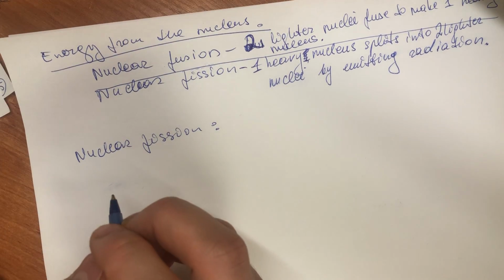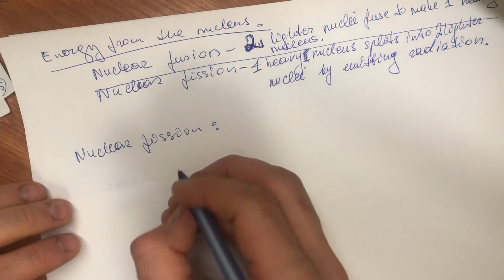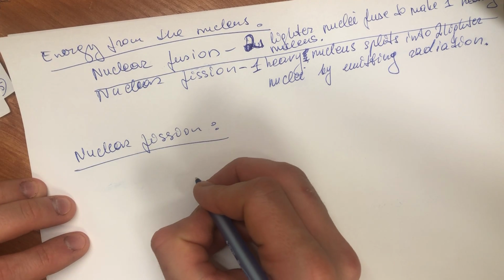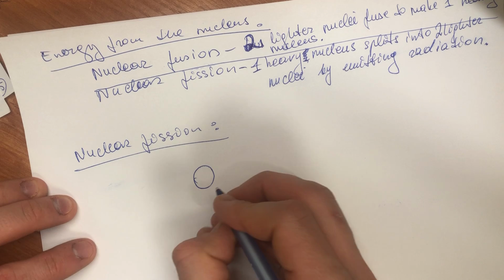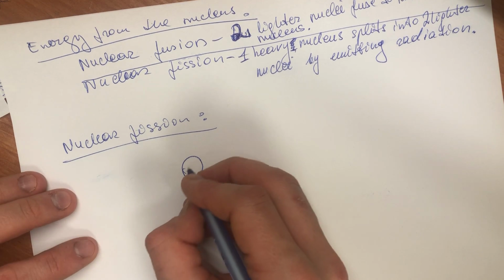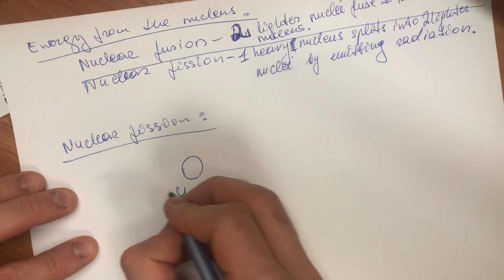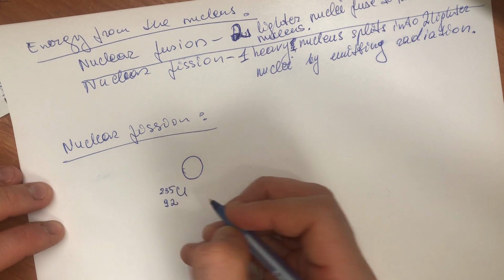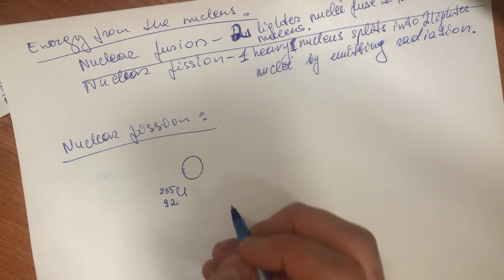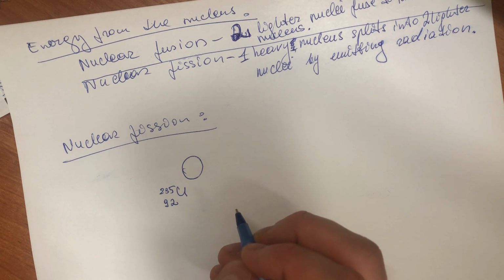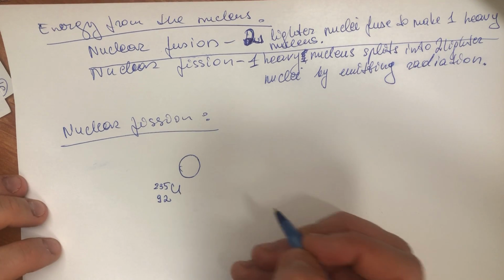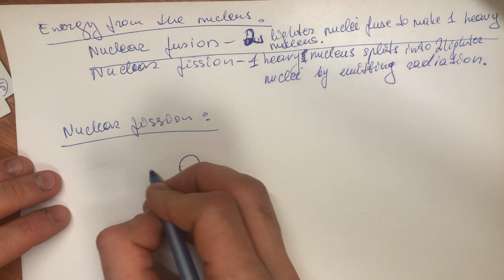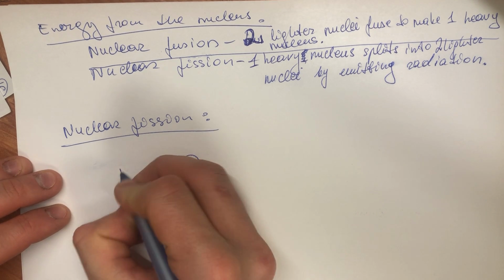For nuclear fission, let's take the example of uranium. We have the nucleus of uranium-235, atomic number 92, and in order to induce the nuclear reaction, it has to be hit by a neutron.